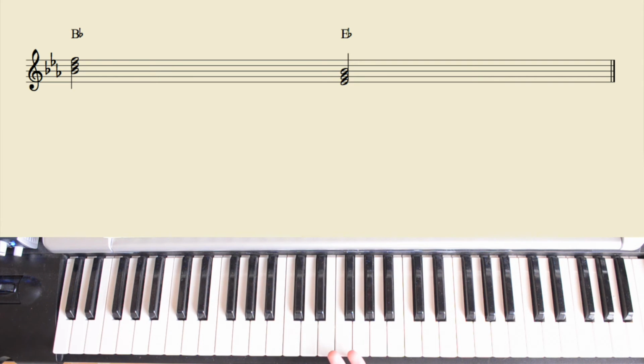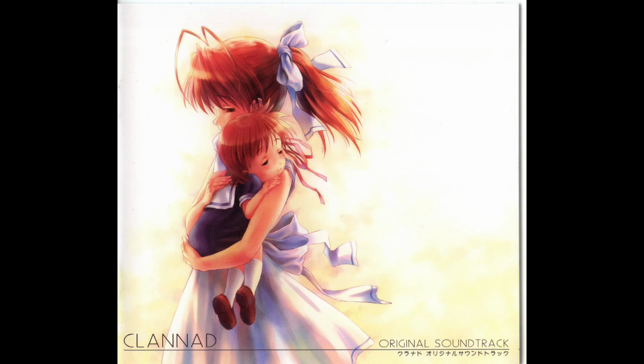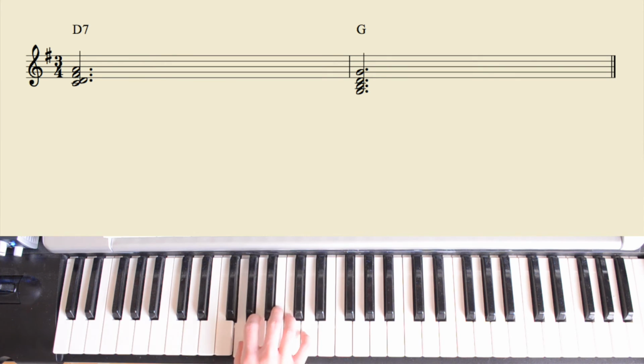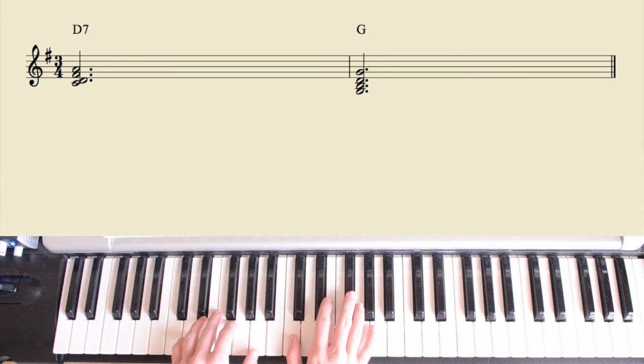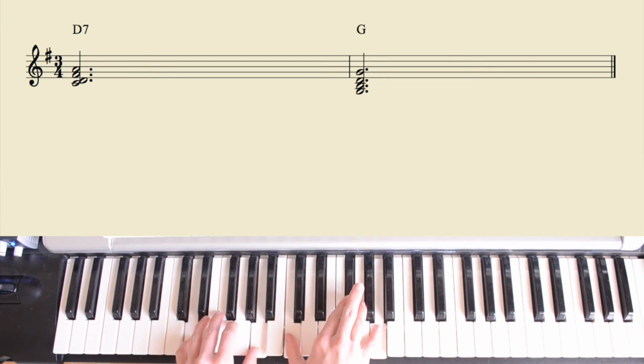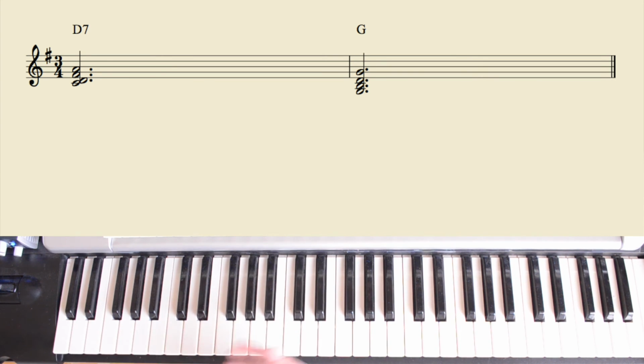Another good example is the intro to Snow Mountain from Super Mario 64. Another good example is White Clover from Clannad. This song is in the key of G major. Your fifth scale degree is D. So D7 is our dominant chord. Right as the song's about to loop over again, there's a D7 headed for G major as the song starts over.